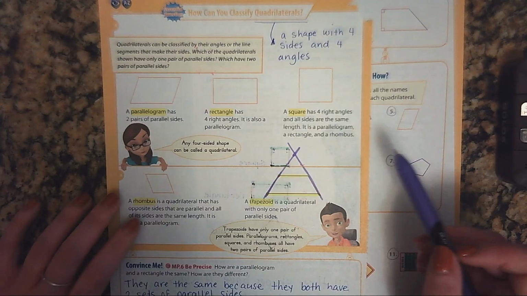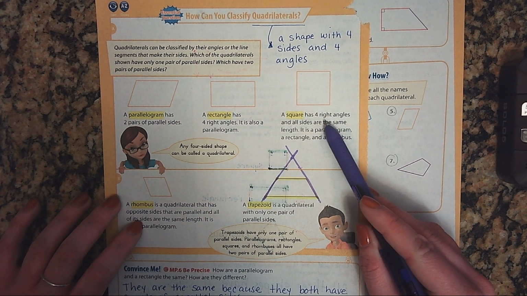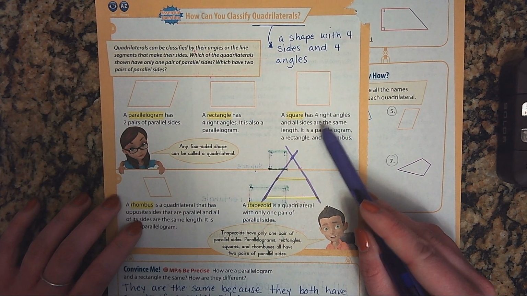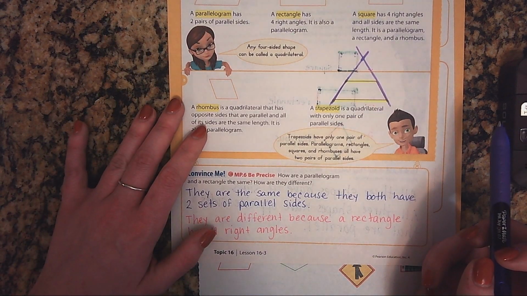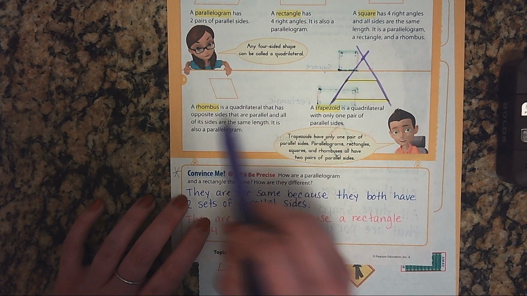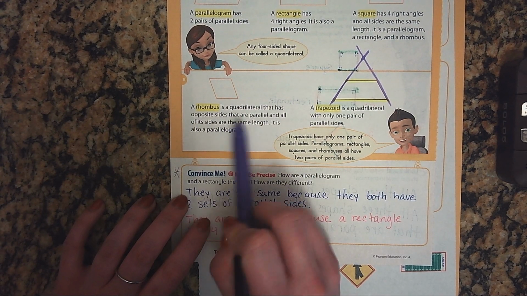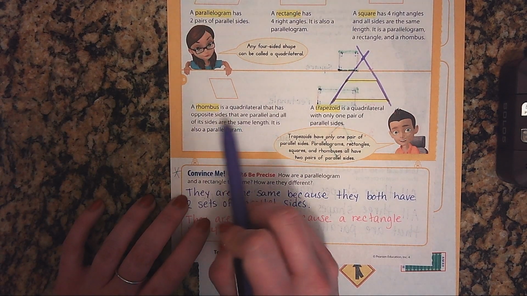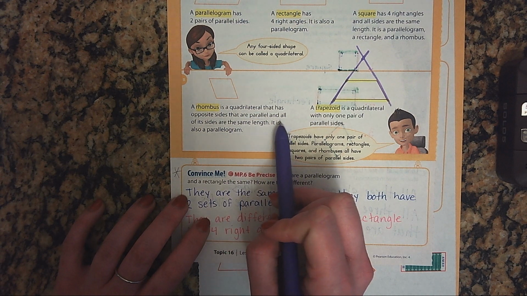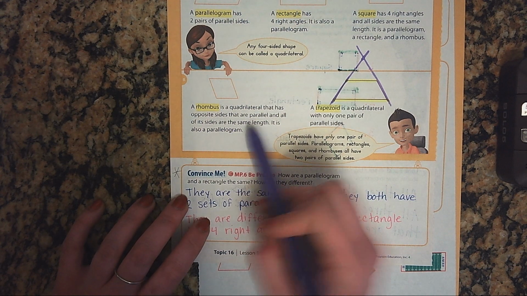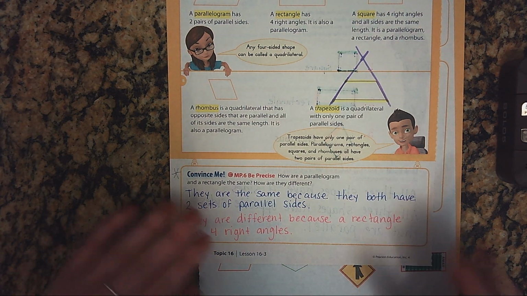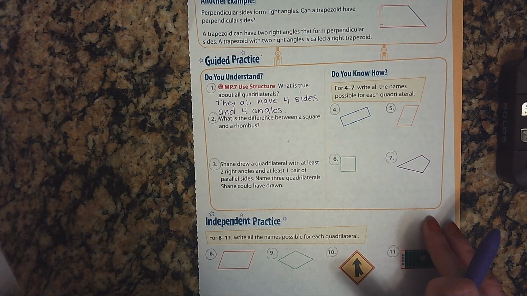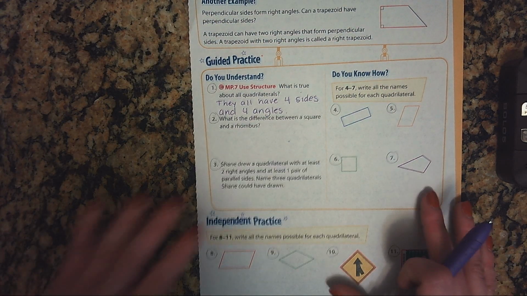I'm looking at the definition of a square, and I see that it has 4 right angles and all sides are the same length. For the rhombus, it's a quadrilateral that has opposite sides that are parallel, and all of its sides are the same length, like the square, but it doesn't have right angles. It doesn't have 4 right angles, and that is our difference. So that's what makes these two shapes different.